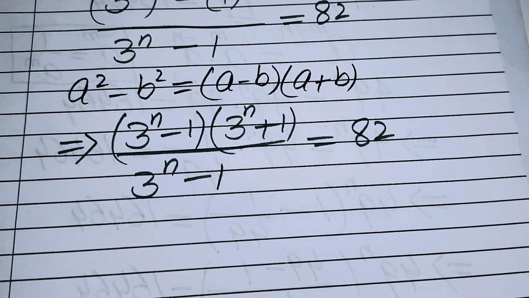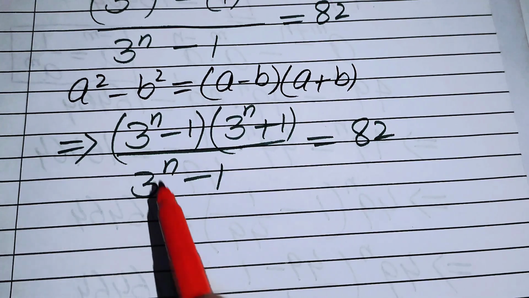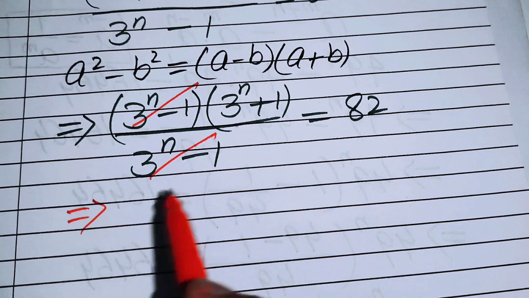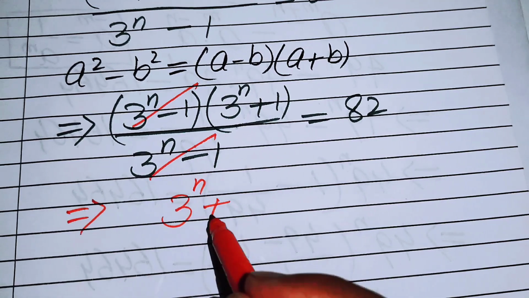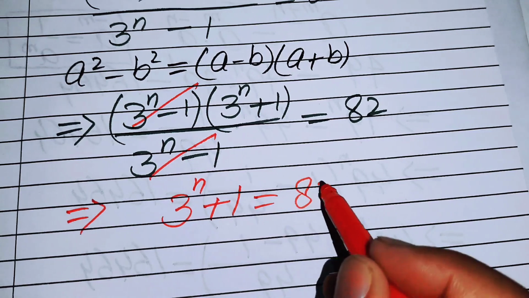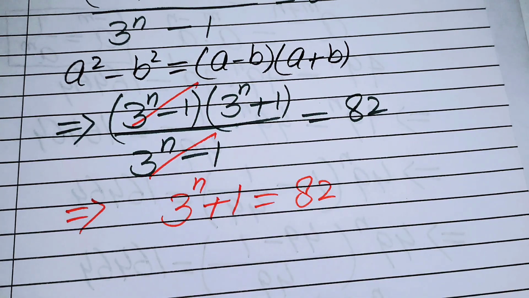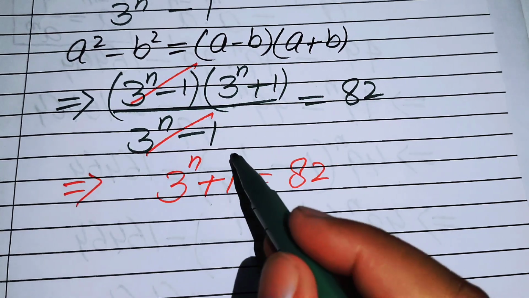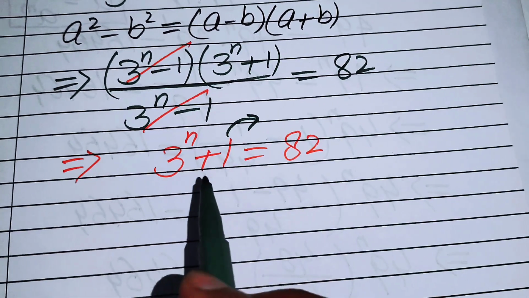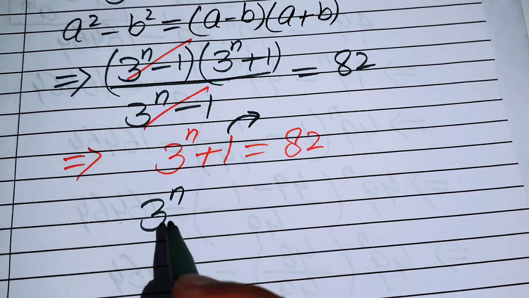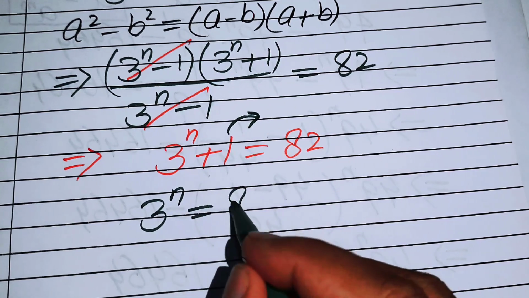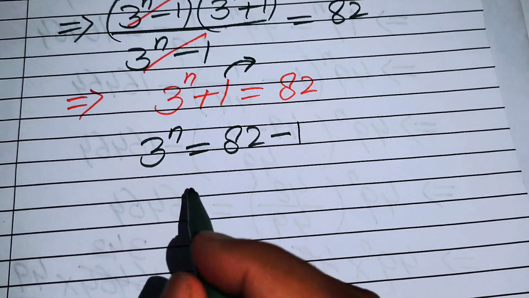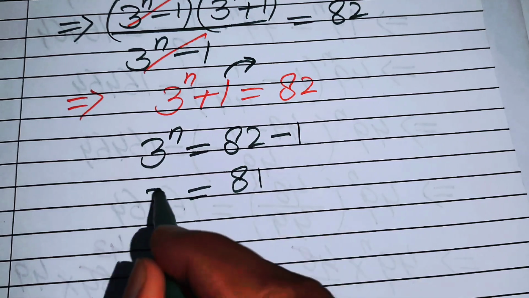And now you see that 3 to the power of n minus 1 is the common term from up and down side, so these are gone, and you get the term in the form of 3 to the power of n plus 1 is equal to 82. The next step is we will move this plus 1 to the right hand side. When we move it to the right hand side, it becomes minus 1, and you get 3 to the power of n is equal to 82 minus 1, and 82 minus 1 is equal to 81.